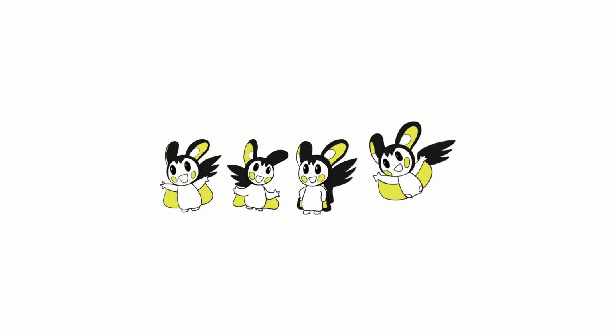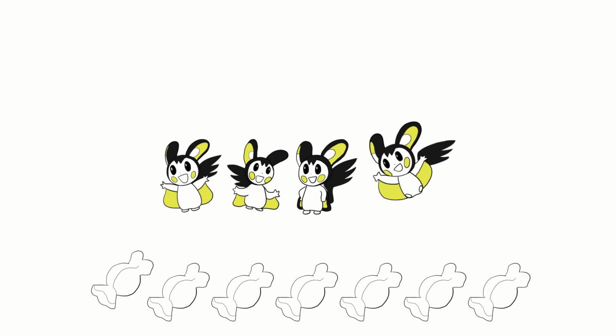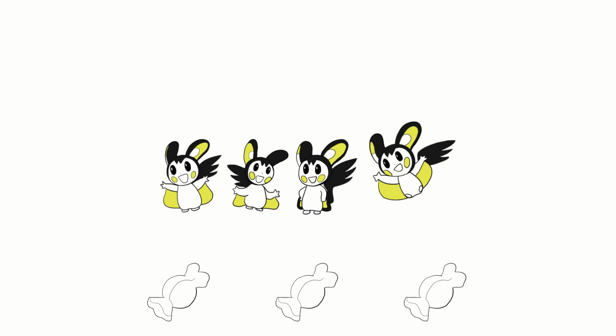Alright, as the last part of the story, let's just go back to having 4 squirrels. Suppose they now want to share 7 candies among themselves. How many ways can they distribute the candy if every squirrel gets at least 1? So the first thing we can do is give each squirrel 1 candy. There are then 3 left.